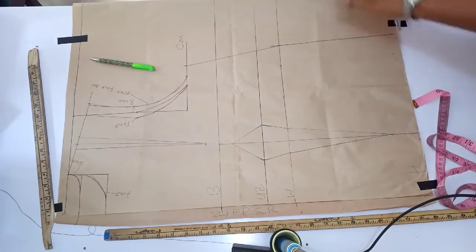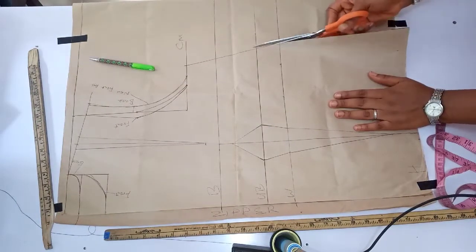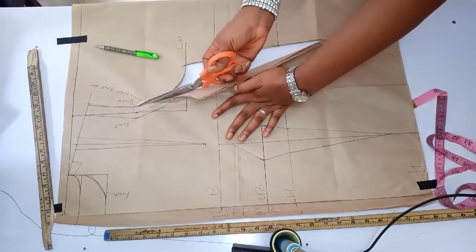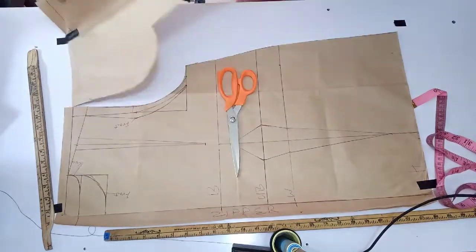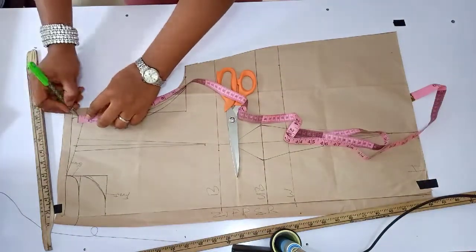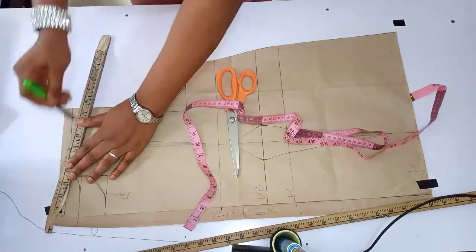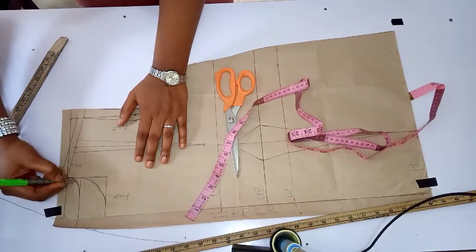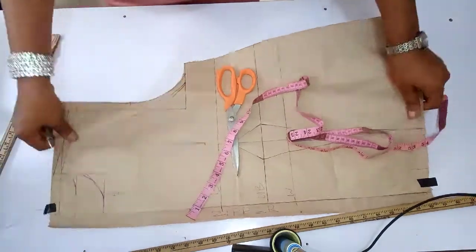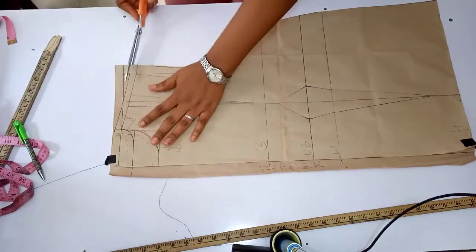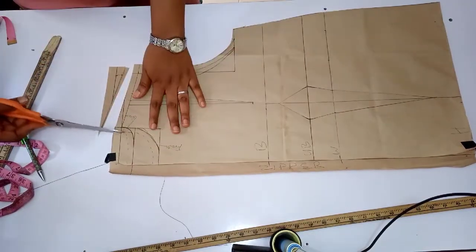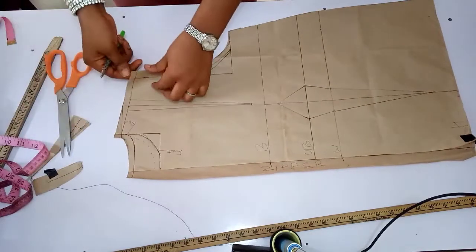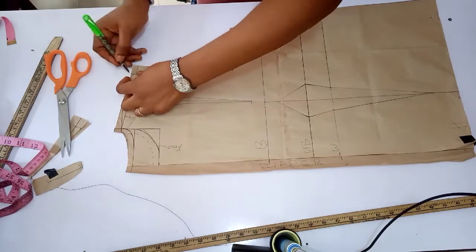Now we are as good as done. I'm cutting it out. Cut it out like so. I'm cutting towards that new armhole curve. So at the shoulder part, you add your sewing allowance, and at the neck region as well, you add your sewing allowance. You can see I'm cutting both the front and the back together, but look at it carefully and see how I'm cutting it. I cut the back neck first and separate the two patterns from each other.